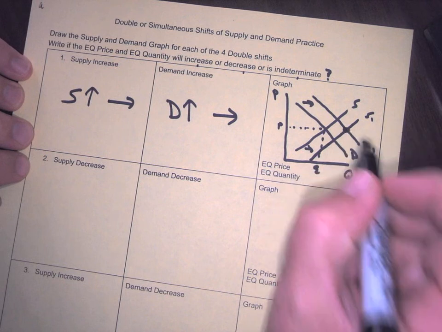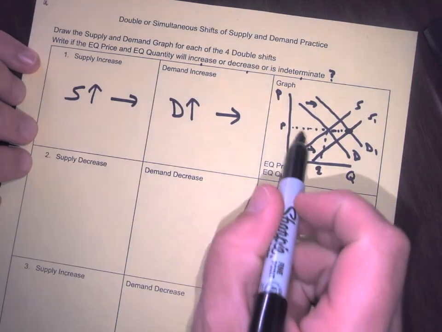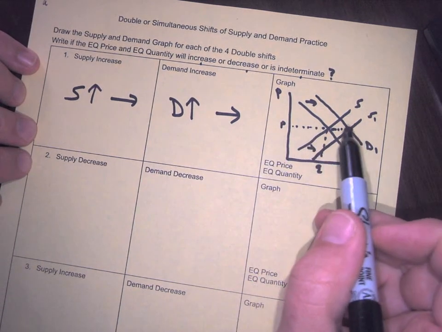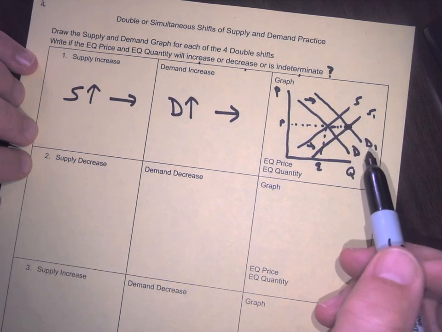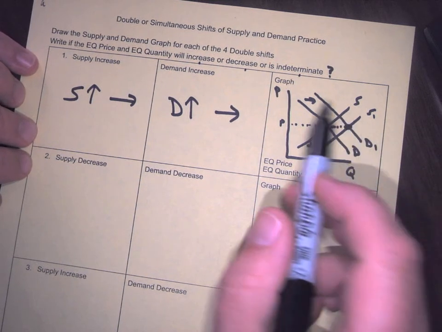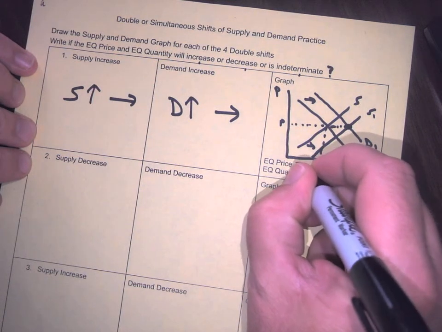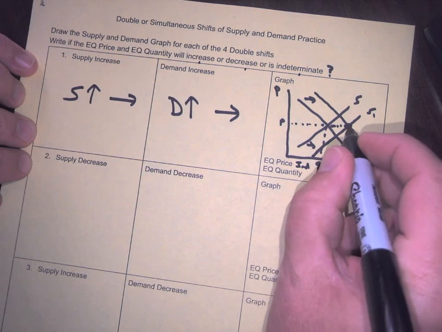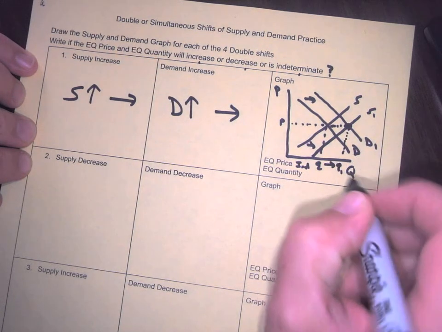So I see that they cross right here, and that happens to be right at the same level of where price is. That tells me that price didn't go up or down because as suppliers made more, the public demanded more. Either way, it's an equilibrium situation where supply and demand are equal, but what we call indeterminate. So price is going to be indeterminate, but I know that quantity also went to the right or increased.